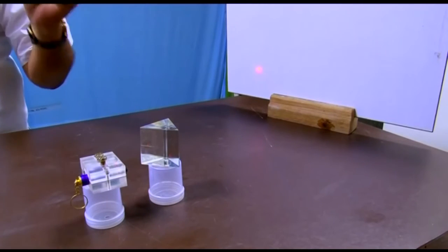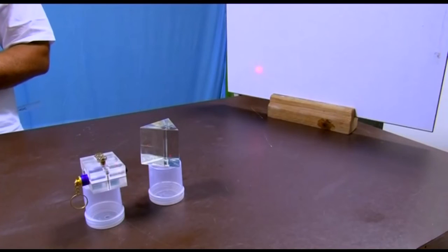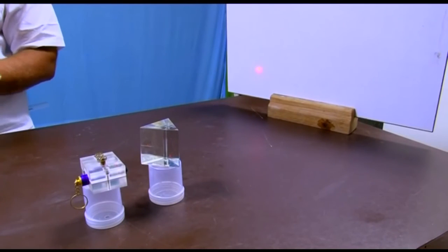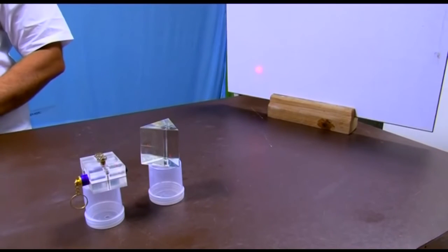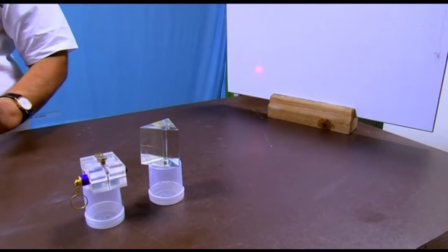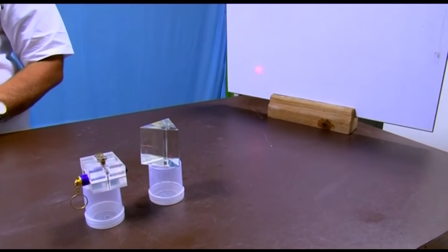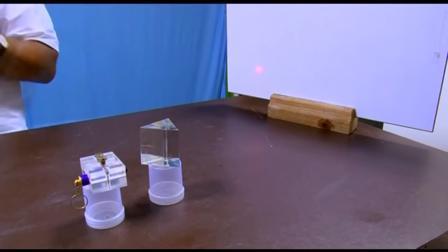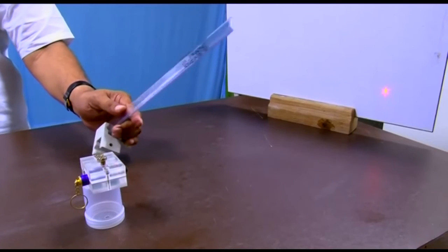Do you have a prism in your house? Maybe not of this type, but it's very likely that you have a similar thing which can act as a prism. And what is that? That is a normal plastic scale. This is a scale.